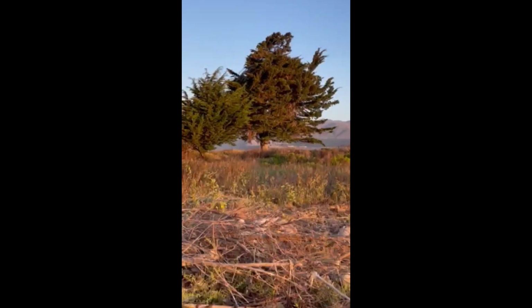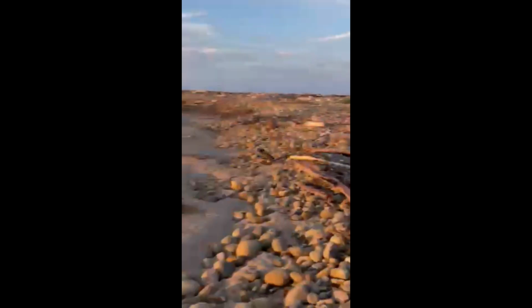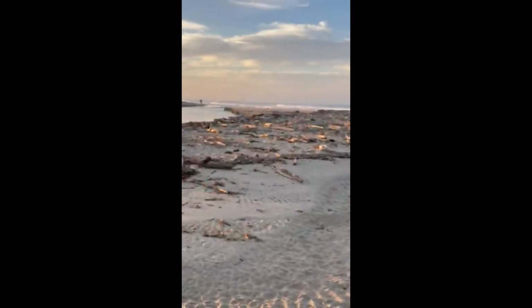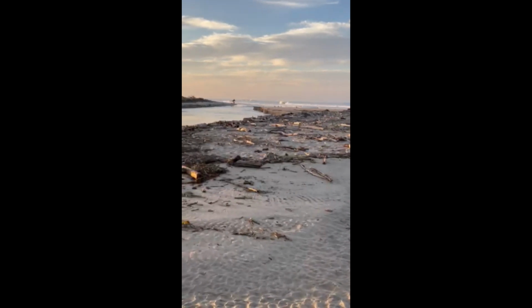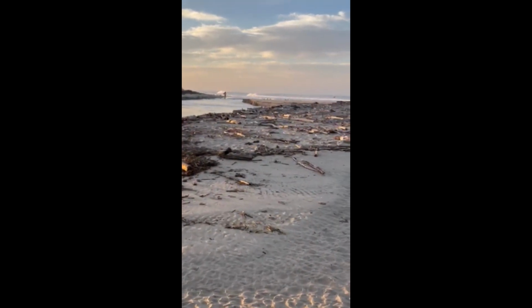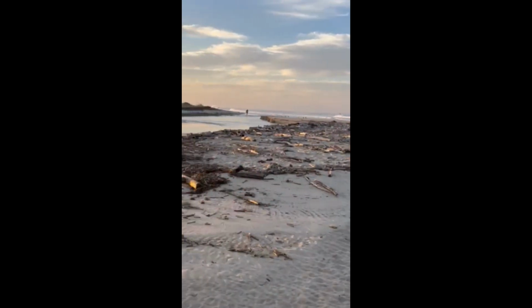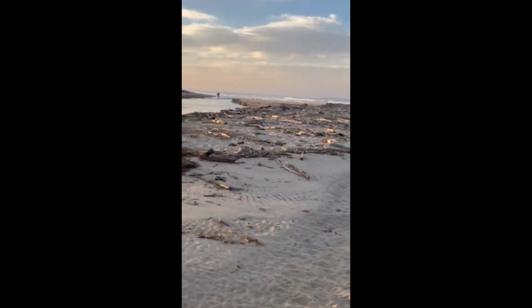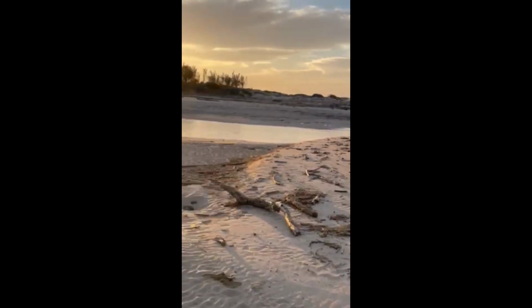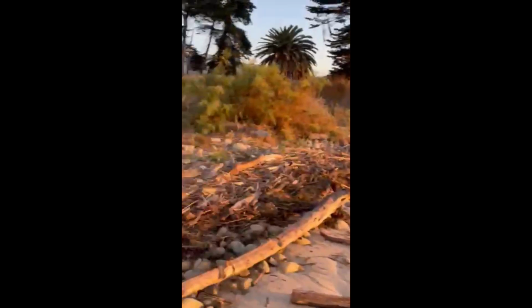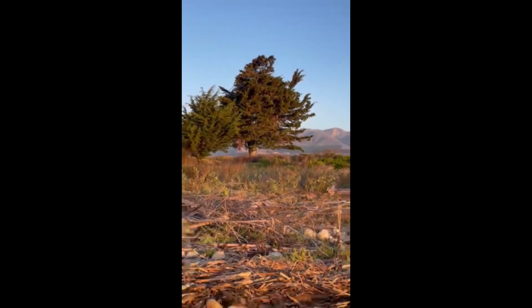And you can see the sand, and you can see all this debris and the sand in the forefront of the tree. So you can really see all of this, and this is only a foot or two of a rise. So there's nothing hidden. Absolutely nothing hidden.